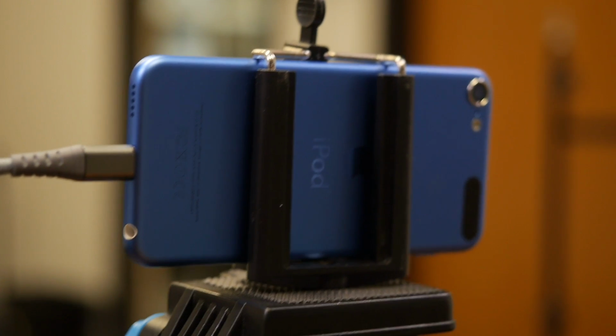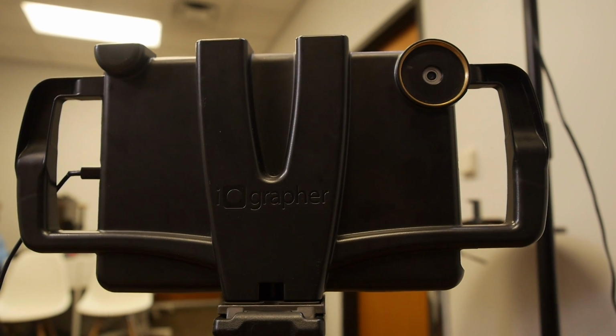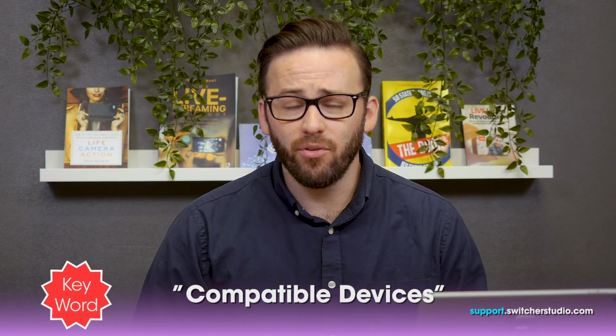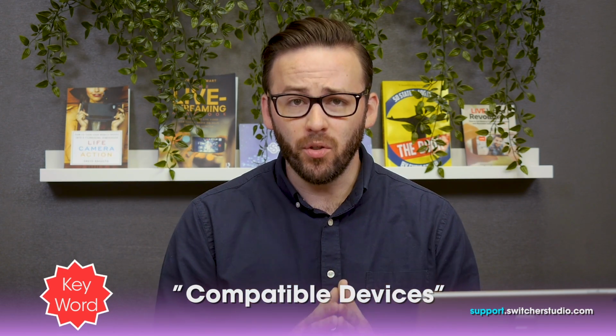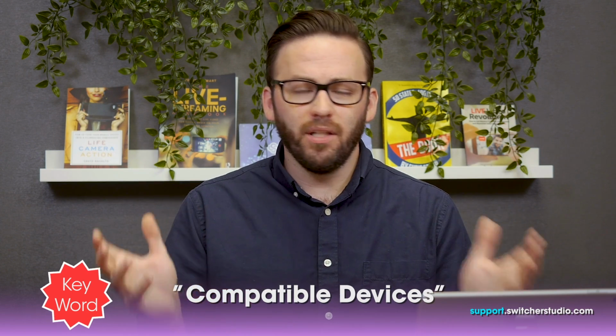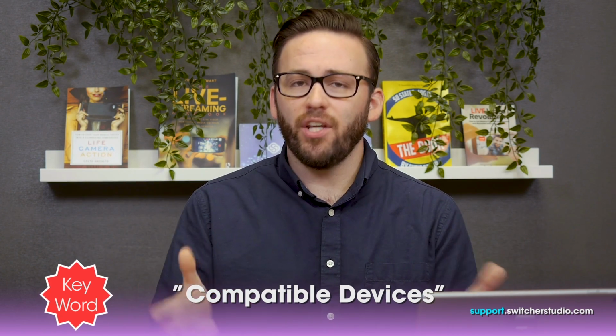So today I have an iPad that I'm going to be running my production off of, but I've also got a couple additional devices. I've got two iPod Touches and an iPad mini. If you want to see the list of all the devices that you can use with Switcher Studio, please make sure you check out the list of compatible devices on our knowledge base. That will tell you every device that you can use, and the complete list is right there. So just make sure you go check out the list of compatible devices. It'll tell you all the devices that work with Switcher Studio.